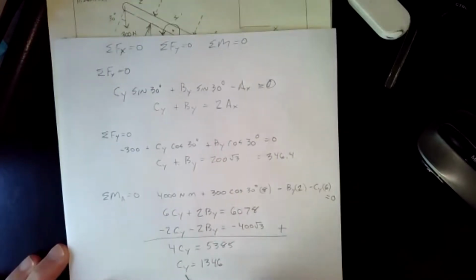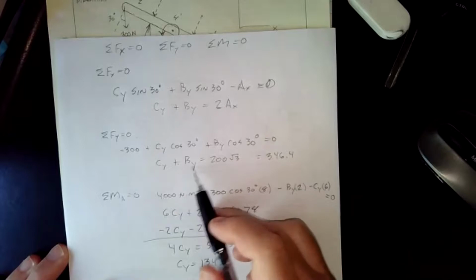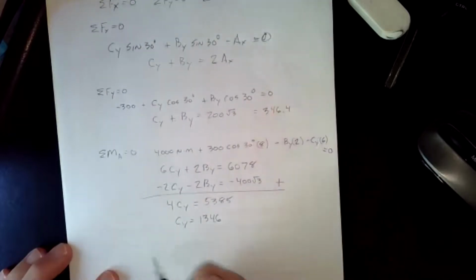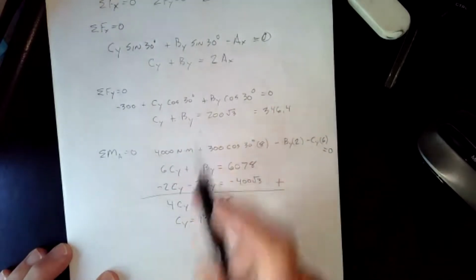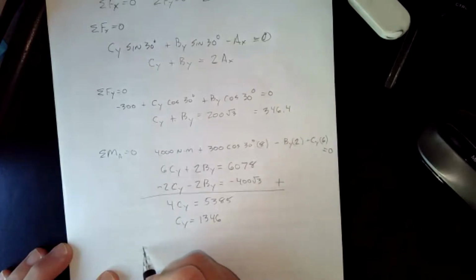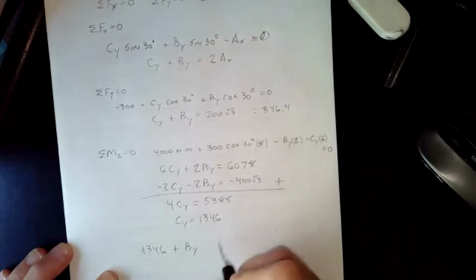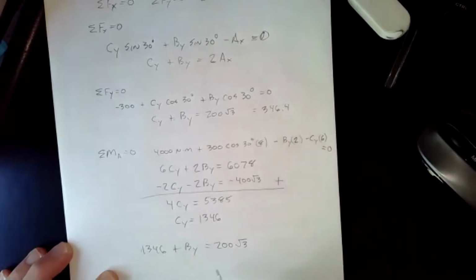And notice now, if I plug that back in up here, if I take this equation, I get 1346 plus BY equals 200 square root of 3, right? And this is about 346. So BY ends up being -1000, which is what we thought it should be, right?